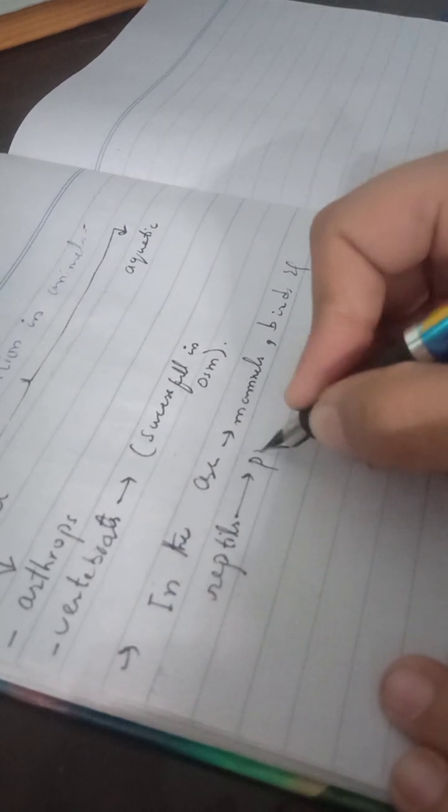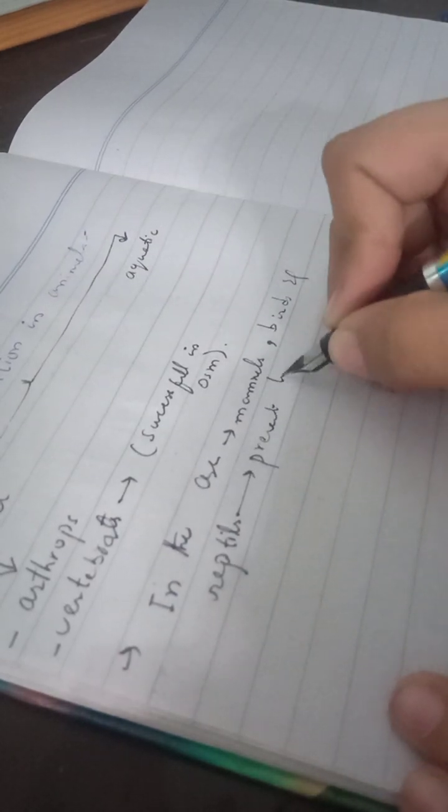They prevent the loss of water by the skin, or the keratinized epidermis. This is a layer.